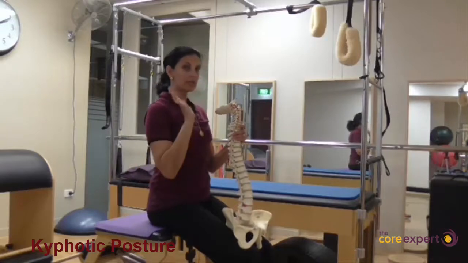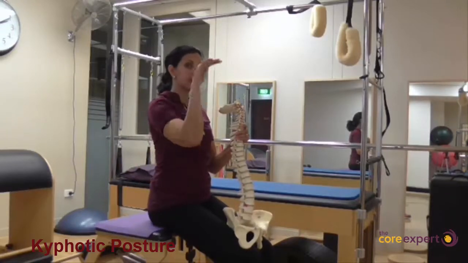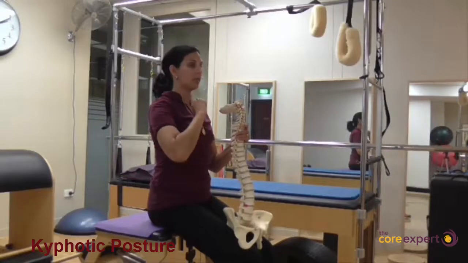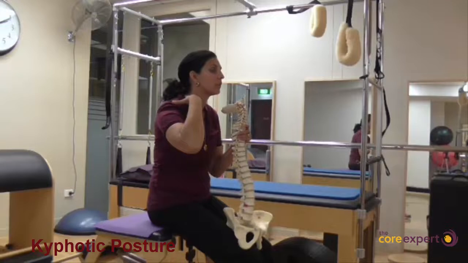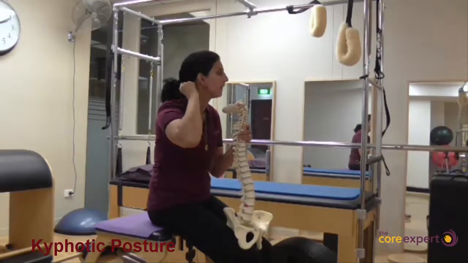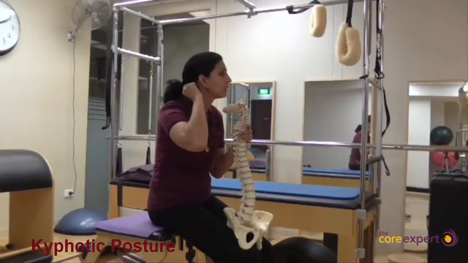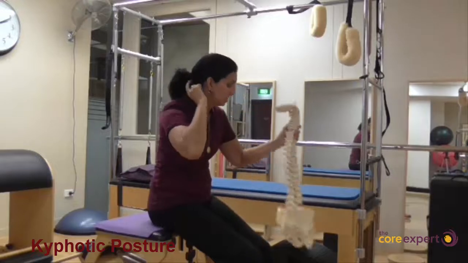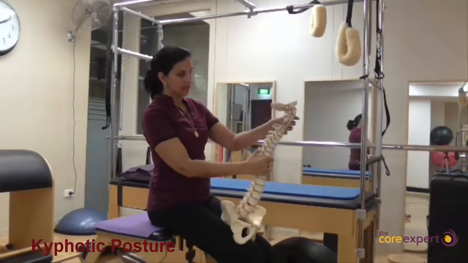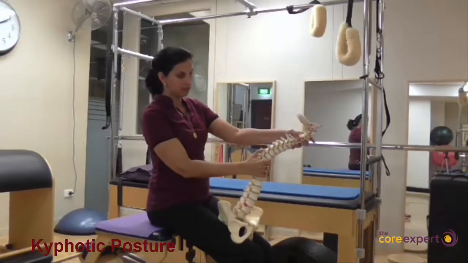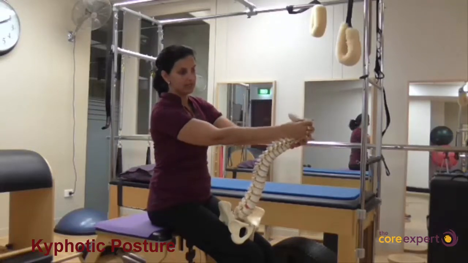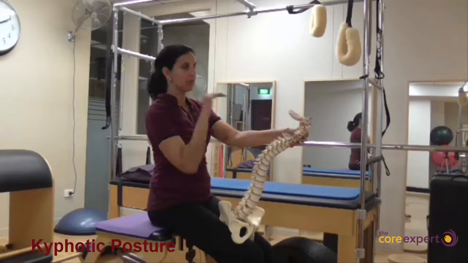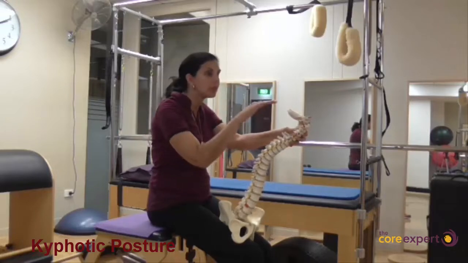So what we have is flexed thoracic. We then have a shift at the thoraco-cervical junction, and then we have compression here. So what's happened is, as that slipped forward, this has to correct this way, so we bend that way. So we get what we call forward head.